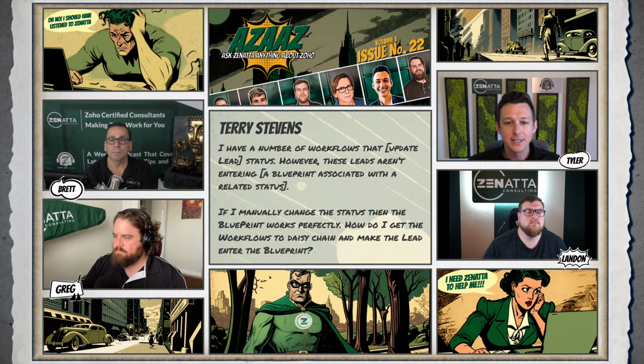Then with an update record action in Deluge, you can pass some data to tell Zoho that you want a workflow or a blueprint to be triggered based on that update. It's off by default for those field updates, but Deluge is always going to give you more control, and then you can essentially force it to enter the blueprint as a result of that update.